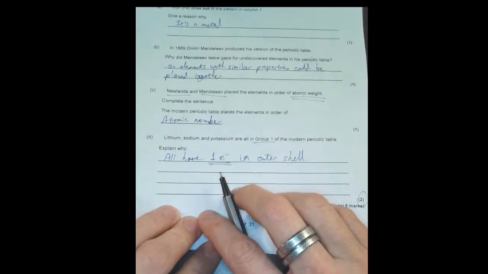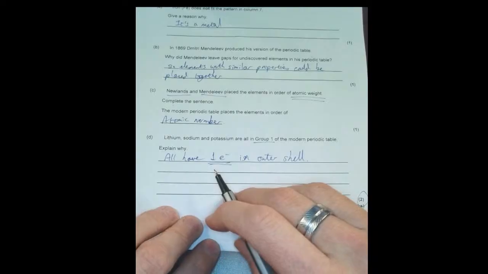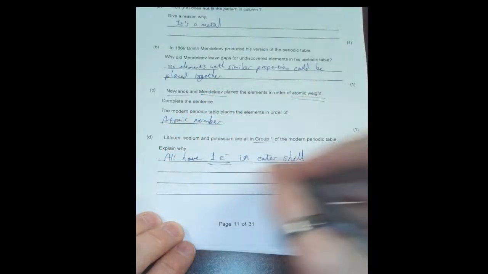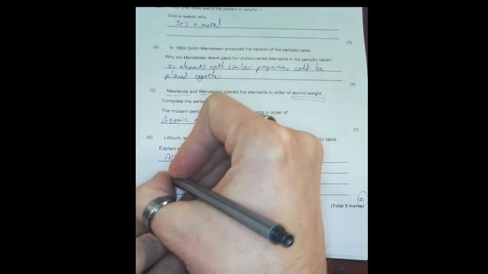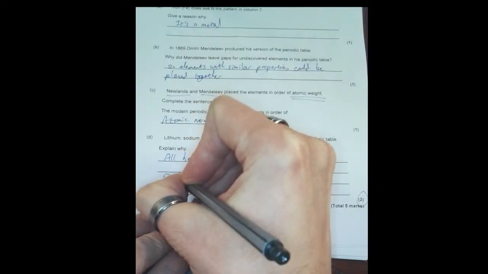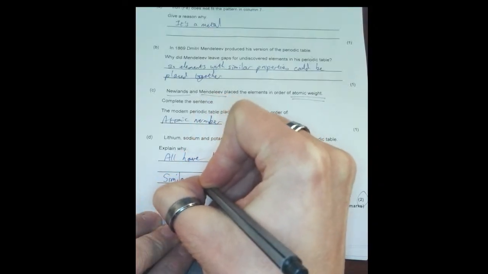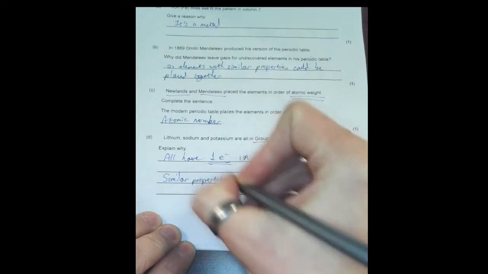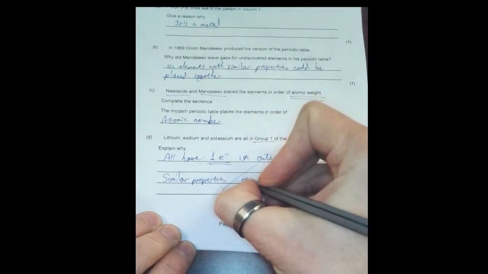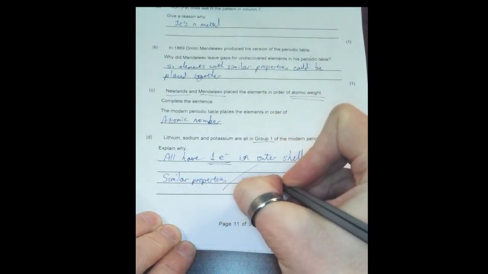Good use. Brilliant. They have similar properties. Well done, Joel. They have similar properties, similar reactivity. You could say they have similar reactivity. Well done.